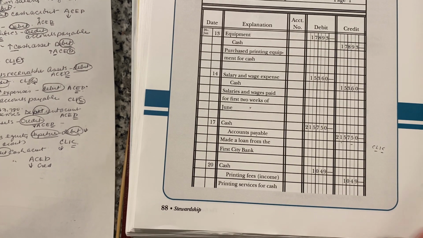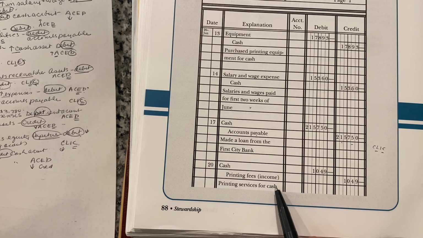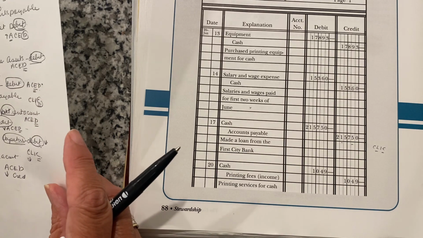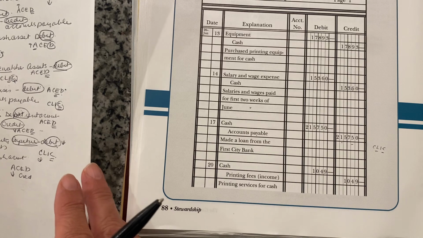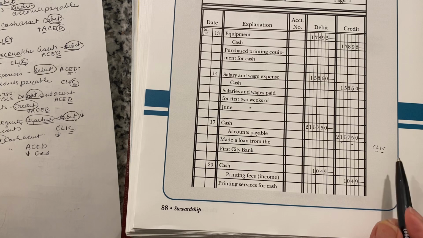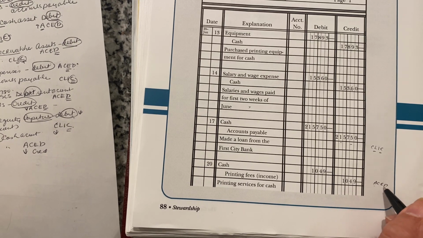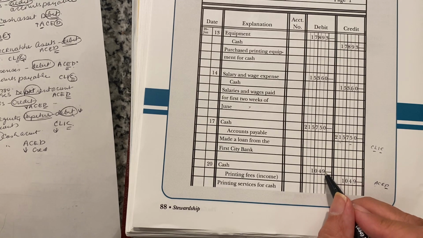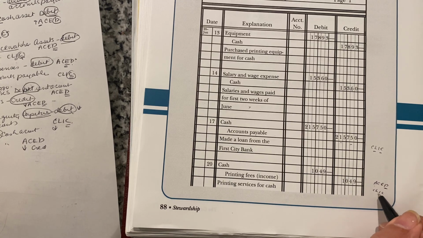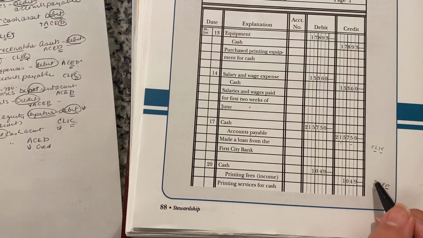Now on to the cash and printing income. So the printing fees. Remember the printing fees? This was for the wedding, right? Printing fees. And so basically our cash was increased. If cash increased, our asset, we had debit. So we put down debit, cash increased. And then the printing was the income. The income was increased, which would be credit. So here we have, again, balancing out.